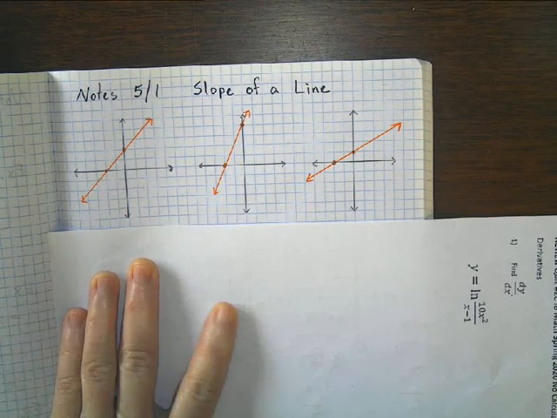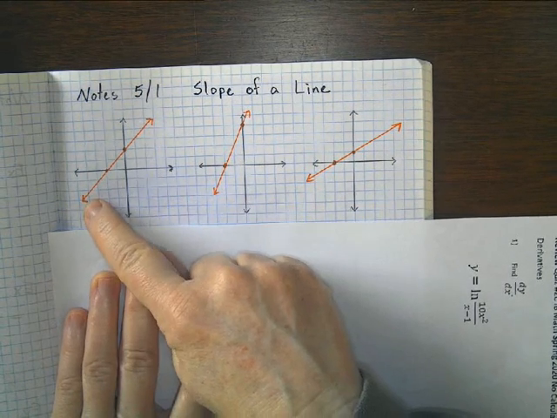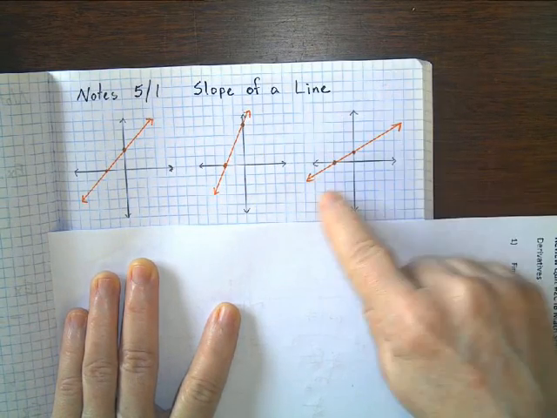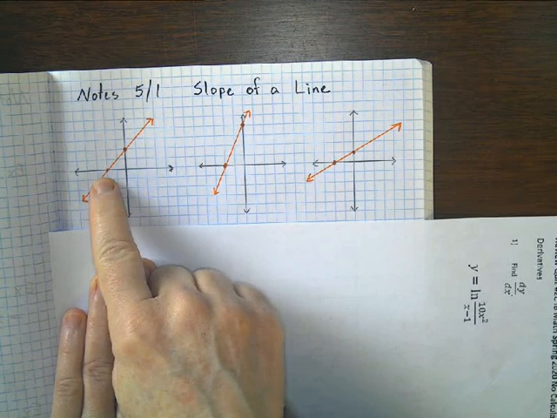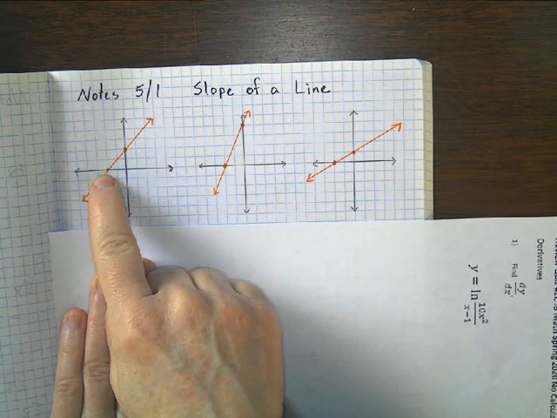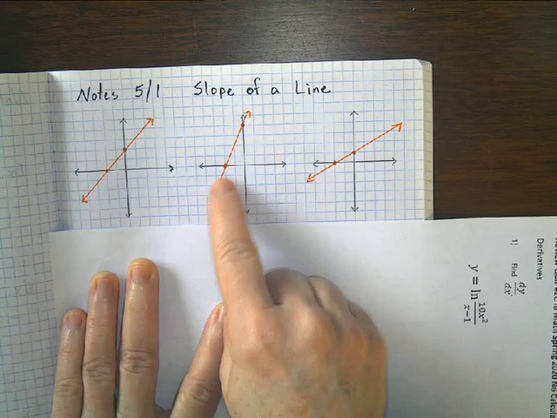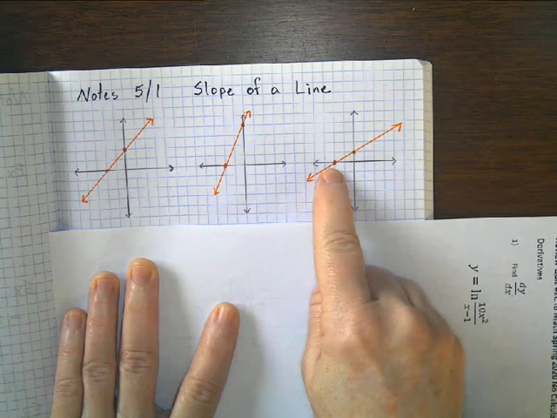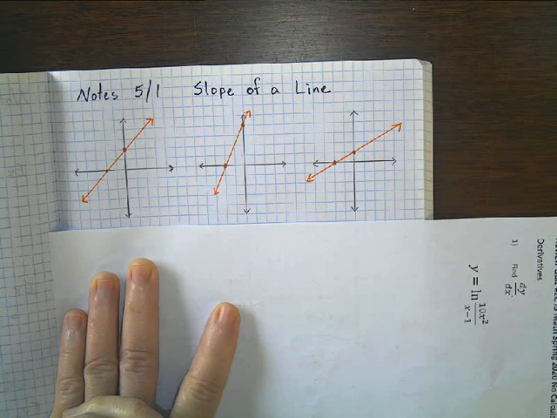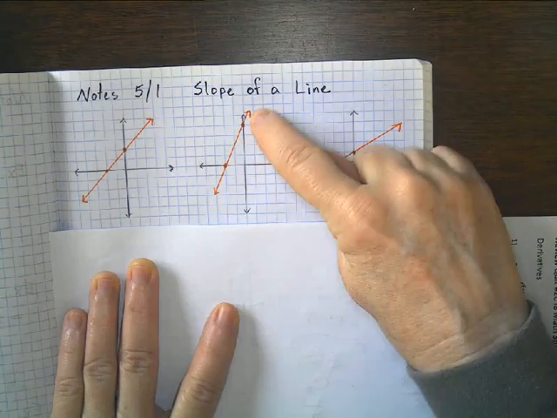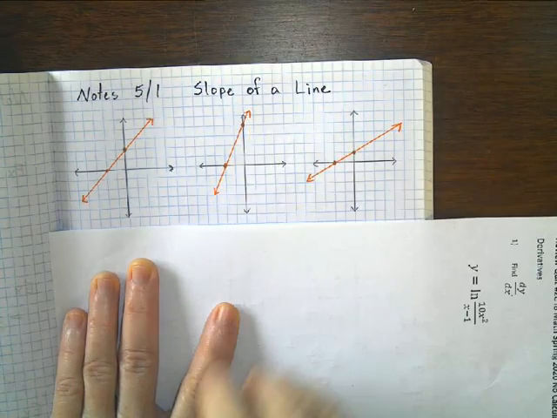So notice these lines all look very similar. We have a straight line, a straight line, a straight line. Notice they all start at the same point here, at -2 and 0. They have a lot in common, but they're not exactly alike. How can we describe what they look like? So I noticed that the one in the middle seems to be going up really fast.